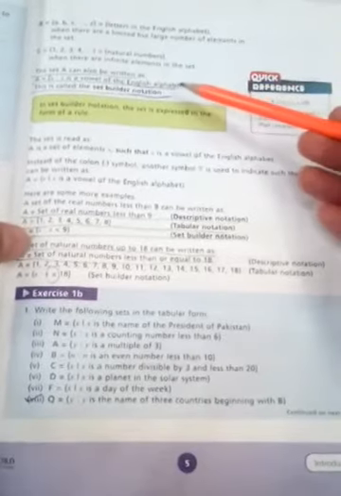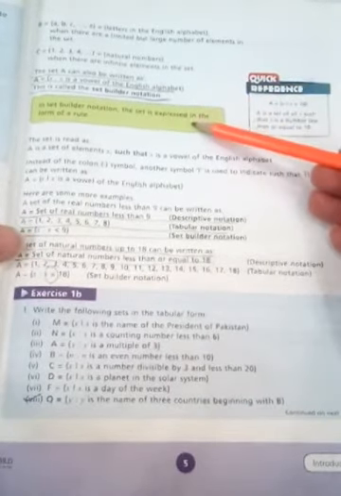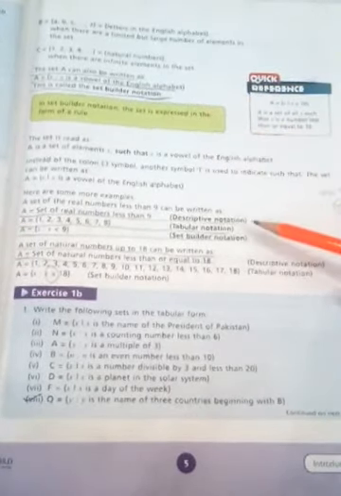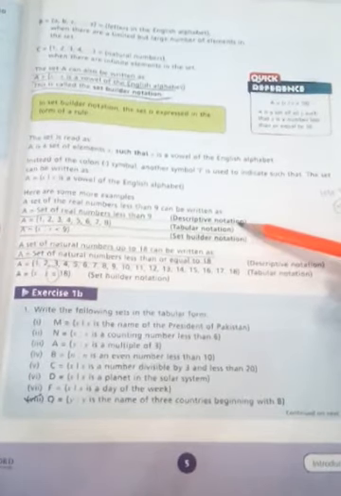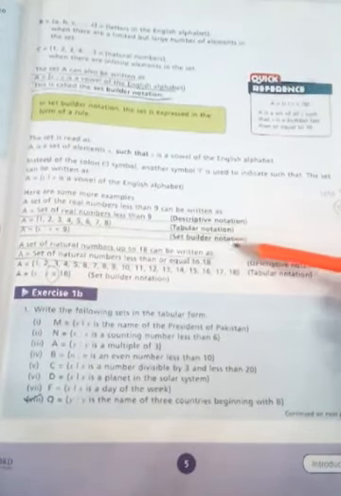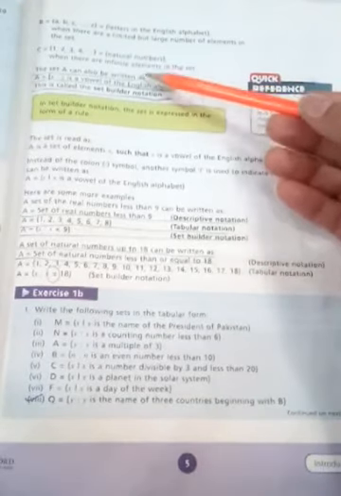In question number 5 there is the definition of set builder notation, and here are three examples of those three notations: descriptive notation, tabular notation, and set builder notation. Just underline as I underline those definitions in my book. Move on now. It is on page number 5. Take out your pencil as well and then start marking it.